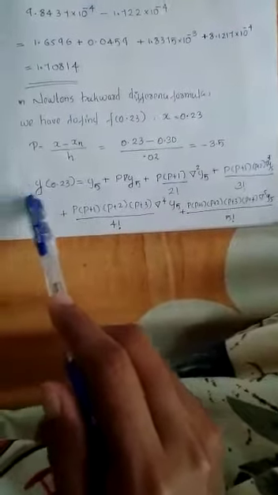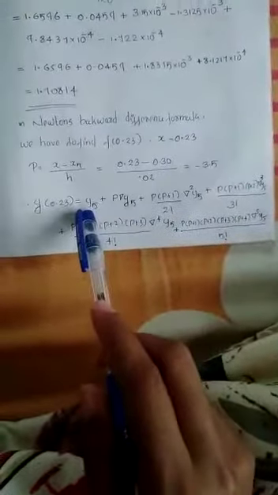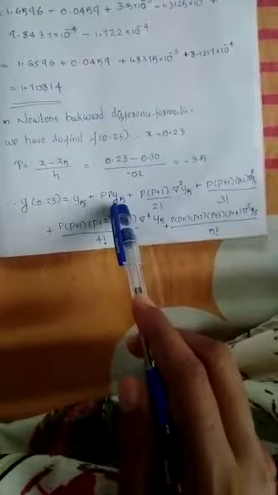So from this we write the Newton's backward difference formula. Substituting the values of y5, backward difference of y5, second backward difference of y5 from this table. So delta y5 is this term, and the first difference term is this.